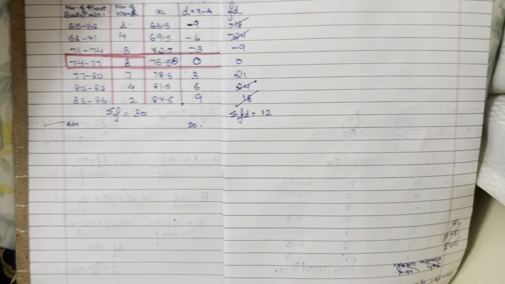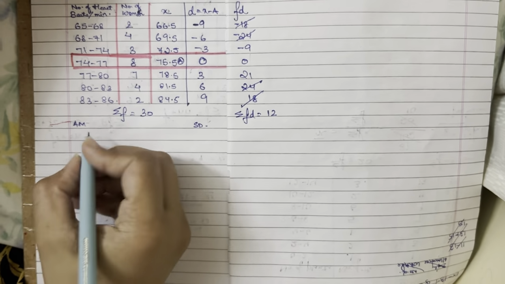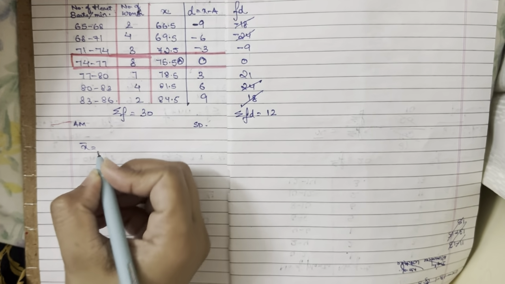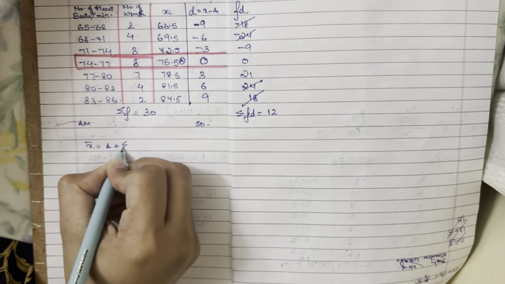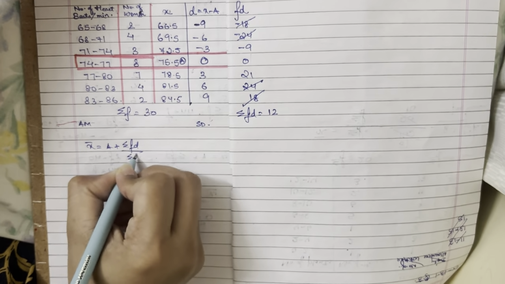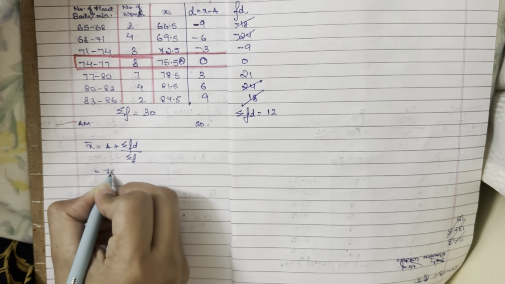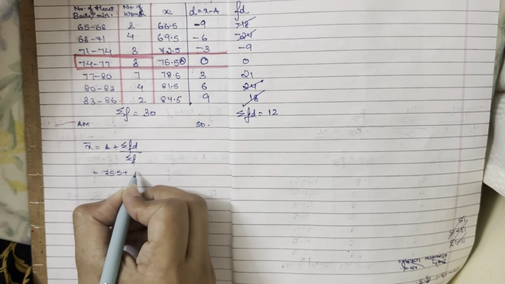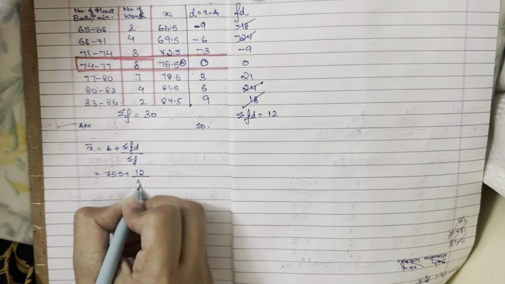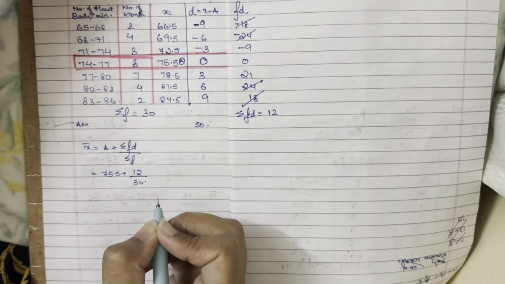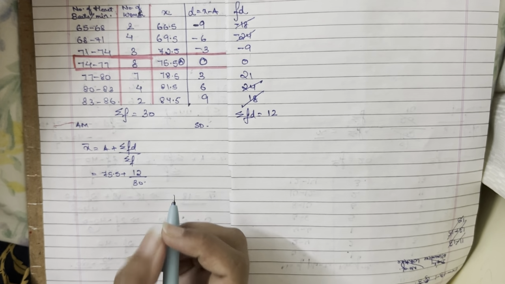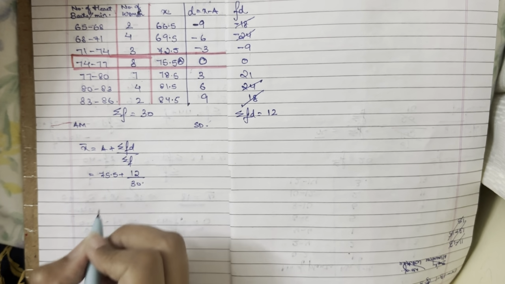What is the assumed mean method? The assumed mean method is x bar is equal to a plus sigma fd over sigma f. A is 75.5 plus the fd value 12 over 30. So let's take the multiplication in here.